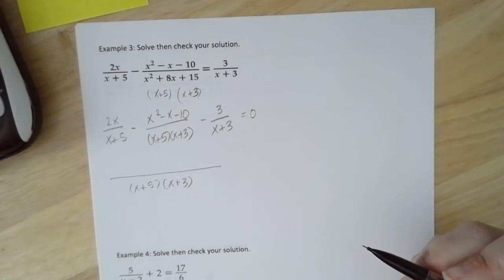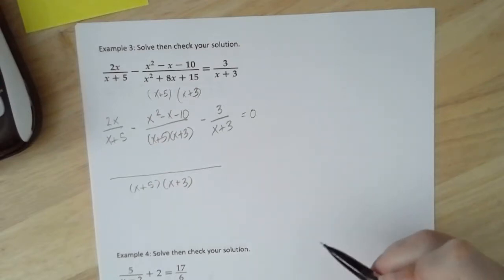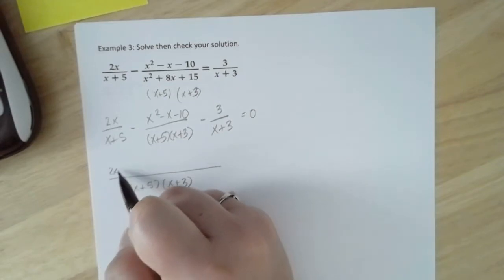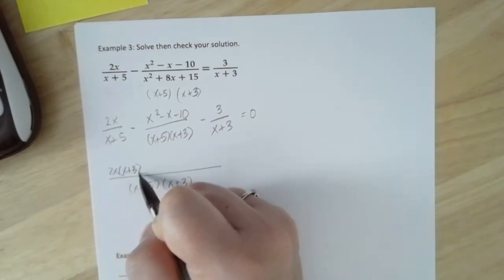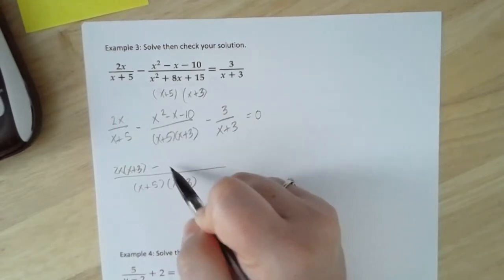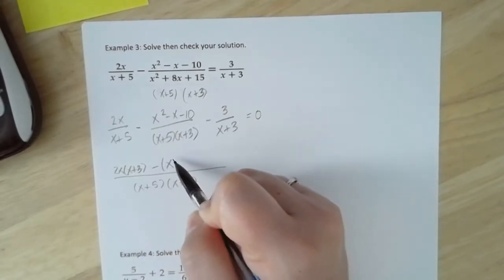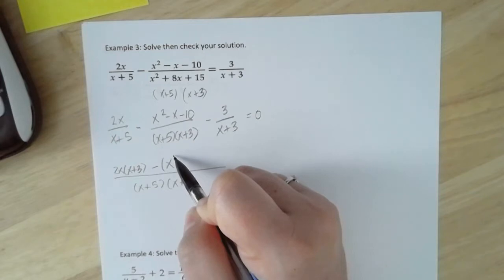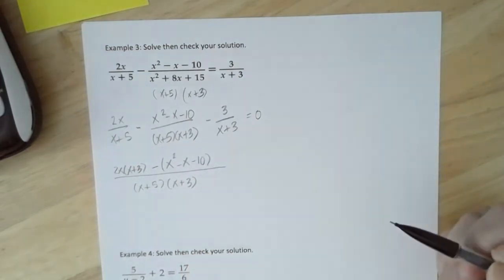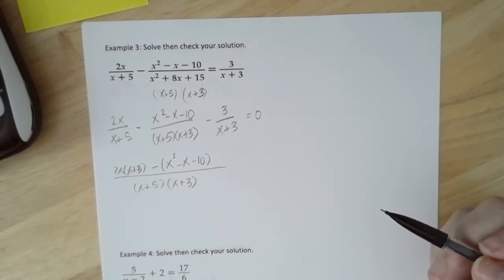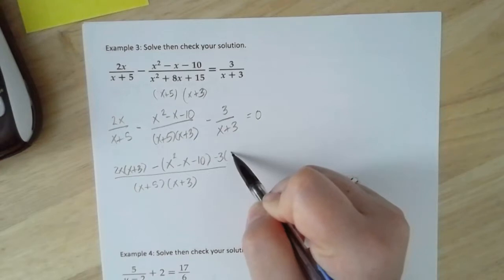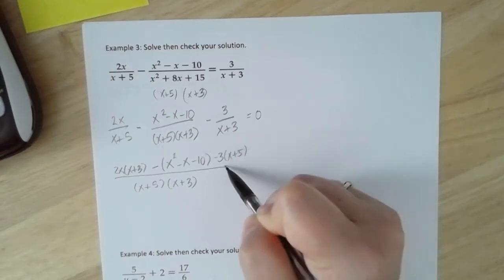Now you multiply each by the opposite of what you need. This one needs an x plus 3, so it's 2x times x plus 3, minus. This has both, so it's nothing. I just like to put it in parentheses to make sure that the whole thing gets subtracted. My minus 3 has to have an x plus 5 on it.